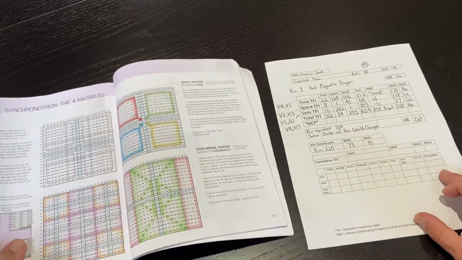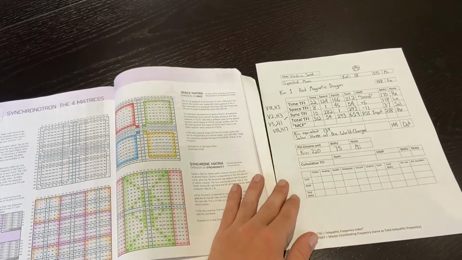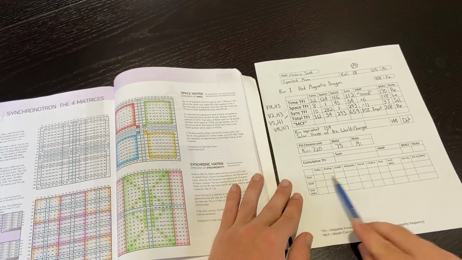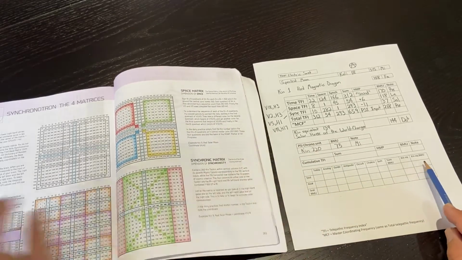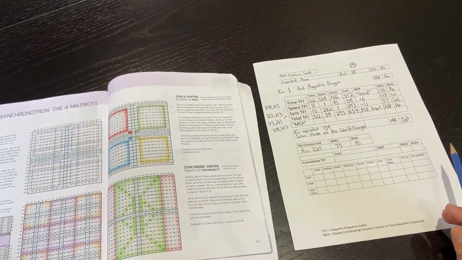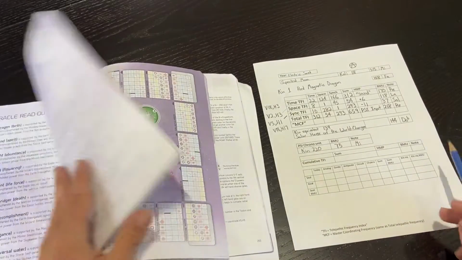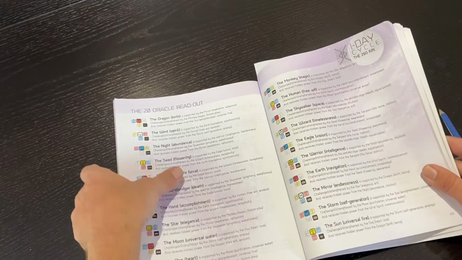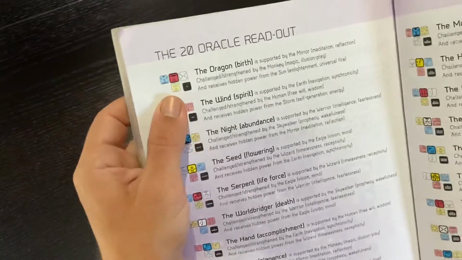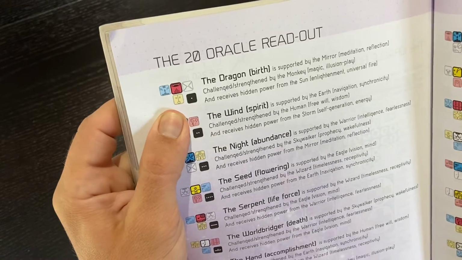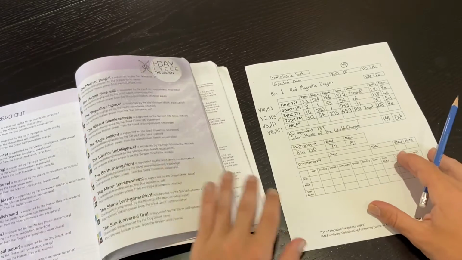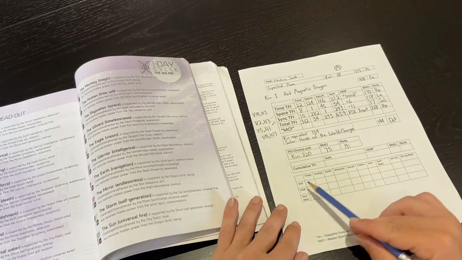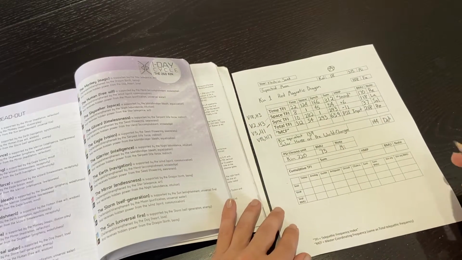Okay, so down here, we have our seals of the Destiny Oracle. So the Destiny Oracle is based on this here, and it'll give us pretty much what the additional helpers and everything is for today.